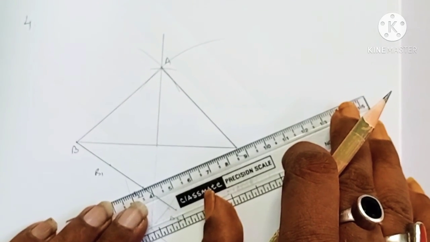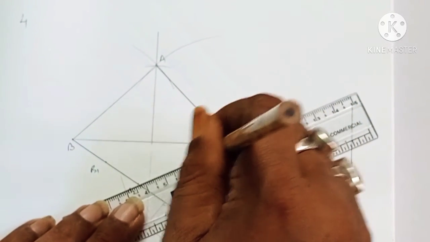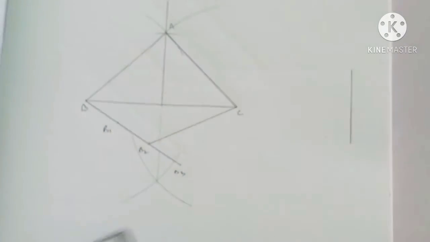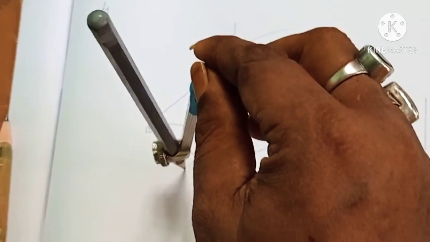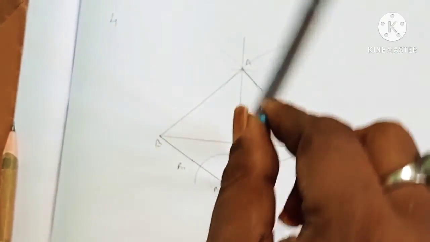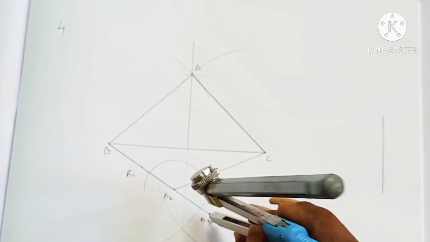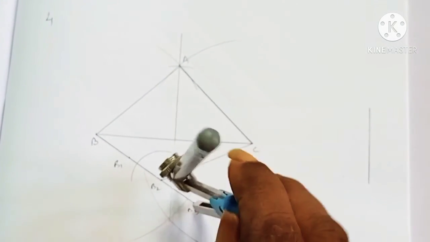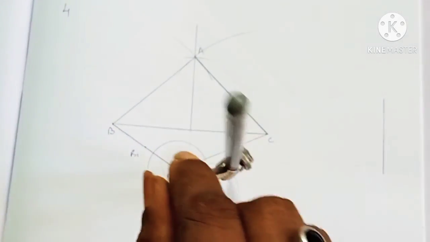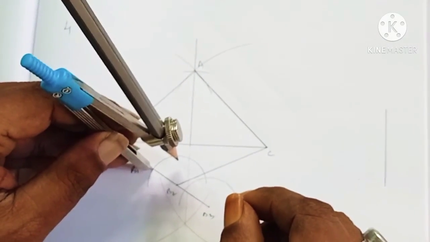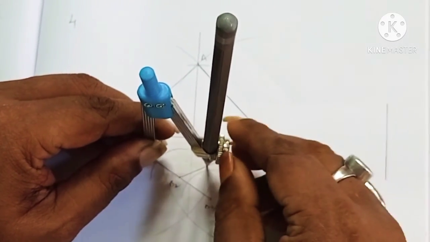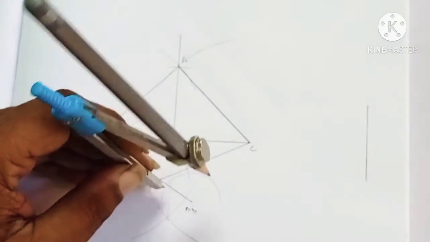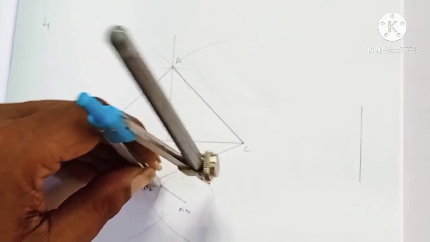Now with B2 as the center I am going to draw an arc, and keeping the radius same at B3, I am going to draw an arc. Now I am going to take the measure of this angle.